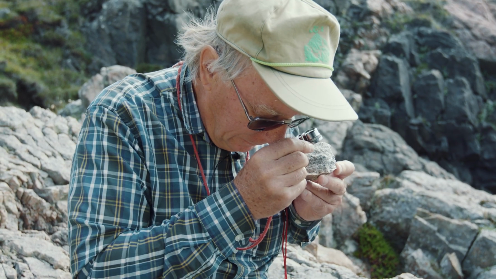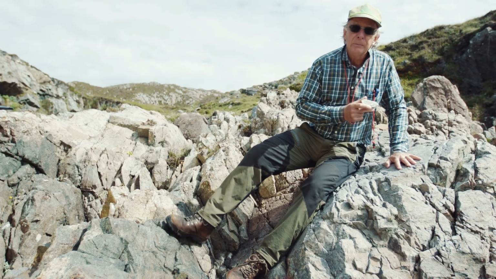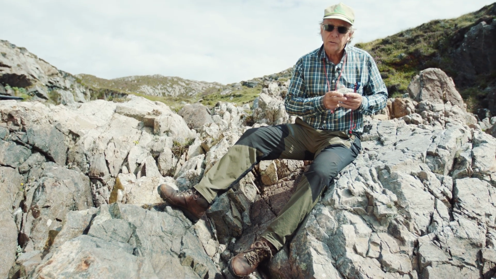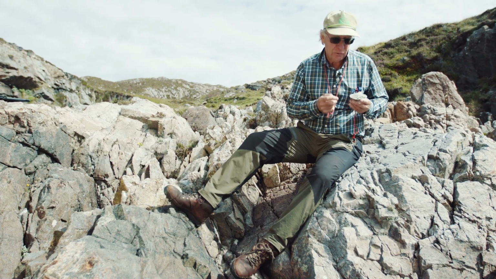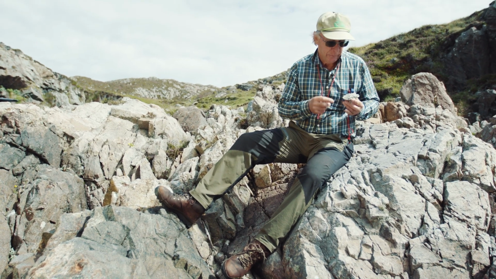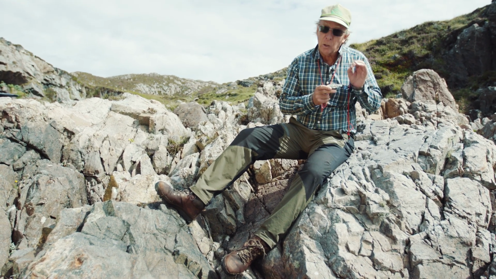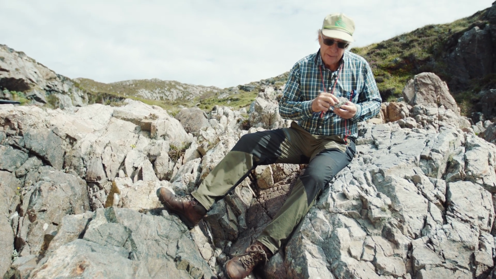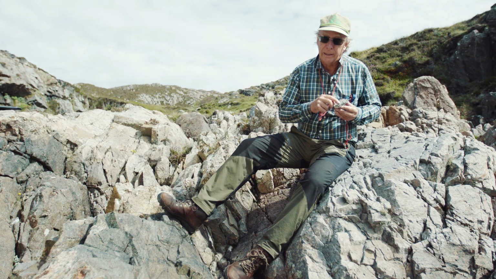Okay, the next rock type is called the Trondhjemite. It's named after the city of Trondheim in Norway, and this is also sometimes called a plagiogranite. This rock is not a true plagiogranite, which has to have mostly plagioclase in, because this rock has a lot of quartz and a lot of plagioclase and a tiny little bit of mafic mineral, which is dominantly hornblende.